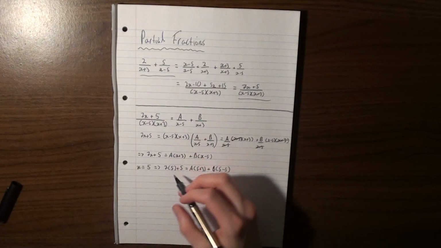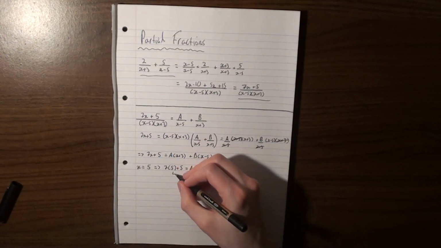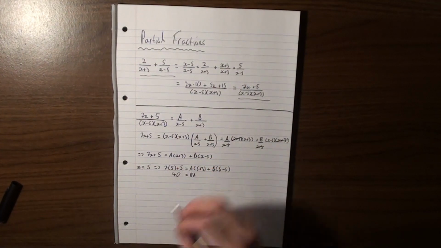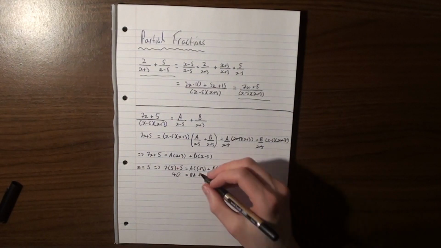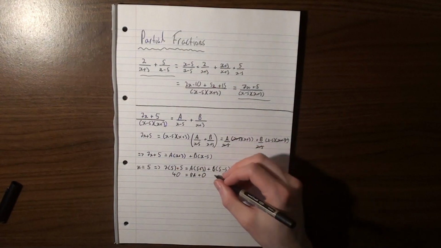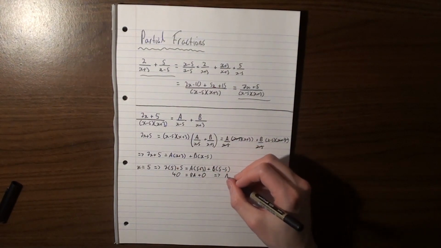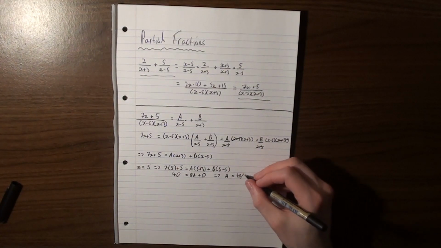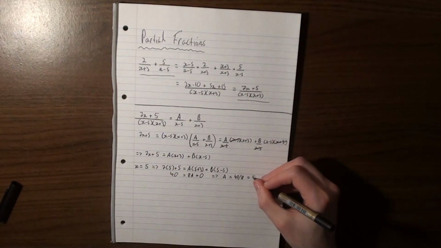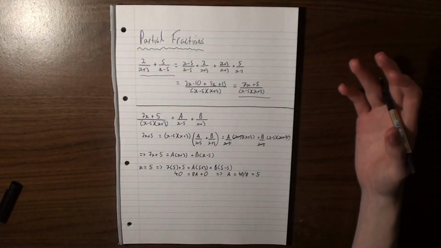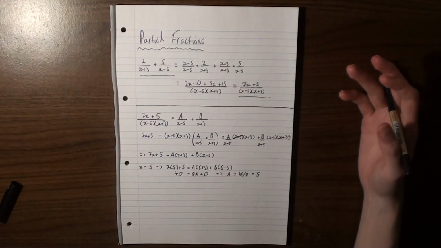So that's 7 times 5 is 35 plus 5 is 40, which is equal to 8a plus, and then 5 minus 5 is 0, so 0b. So arranging that, we get that a is going to be equal to 40 over 8, which is equal to 5. So I've solved this for a right away. I'm going to do a similar thing for b.